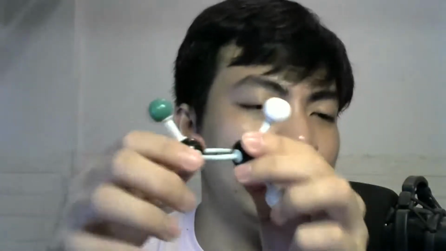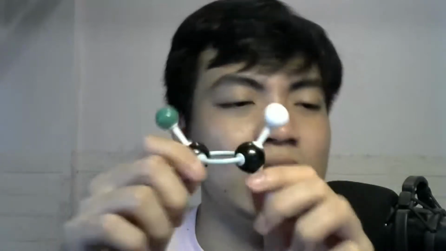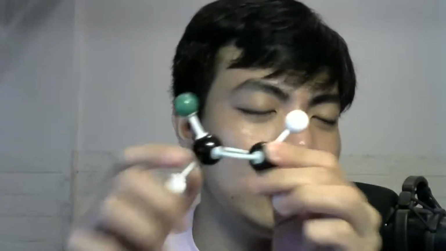However, when you have double bonds, then you can no longer rotate it along this bond. Hindi na pwede kasi dalawa na yung nakatusok. Okay? So there will be strain in the bonds. It will be difficult to do that. So, ibig sabihin nun, wala tayong conformation for your alkenes.